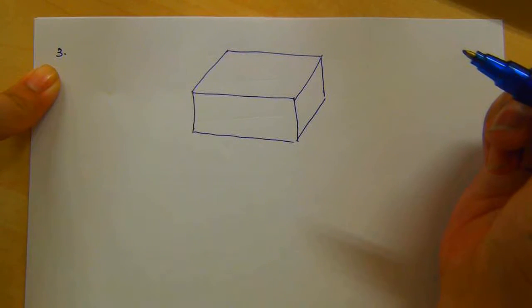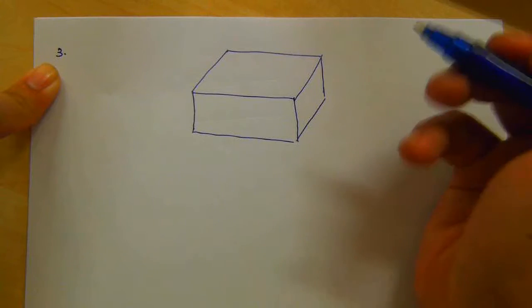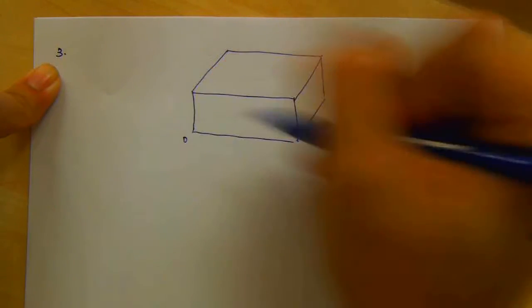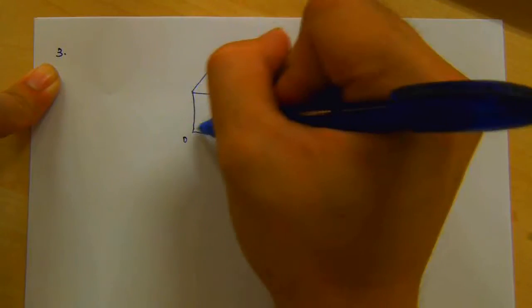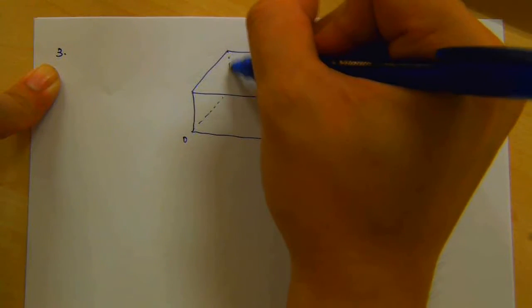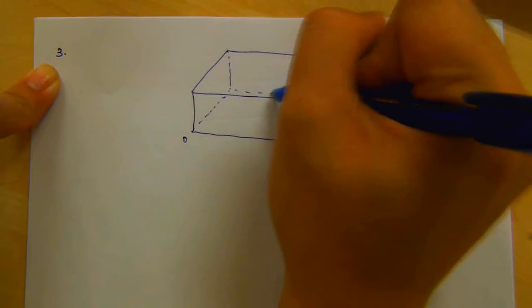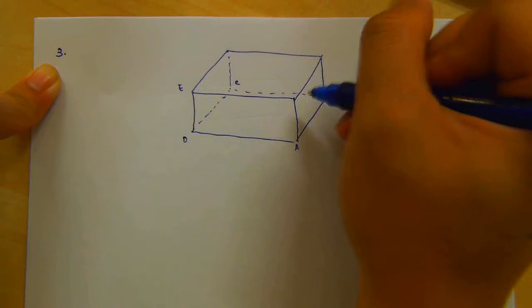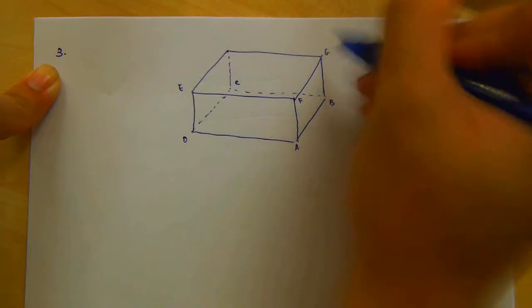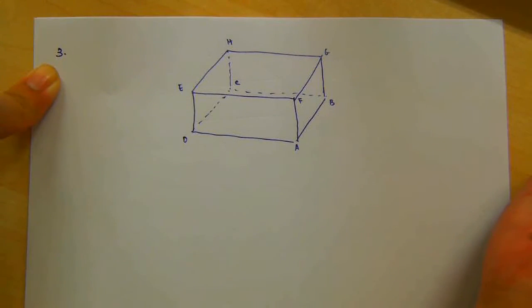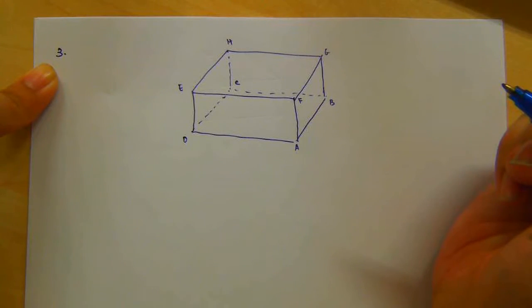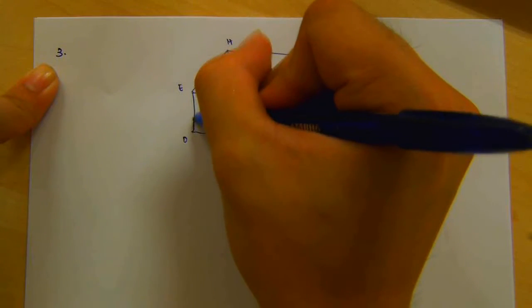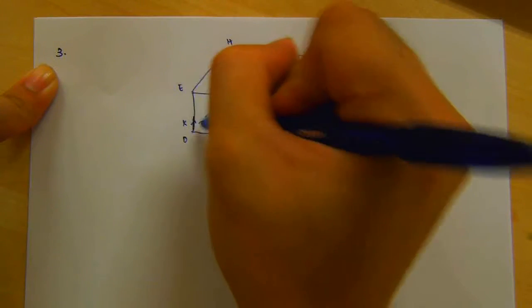So the base of this rectangle is labeled as O, A, B, and C on the far end. And the top will be E, F, G, and H. So it is given that the orthogonal axis IJK is planted at the origin.